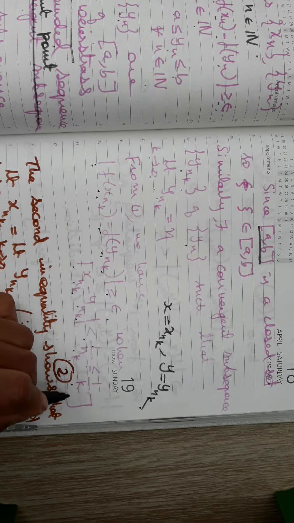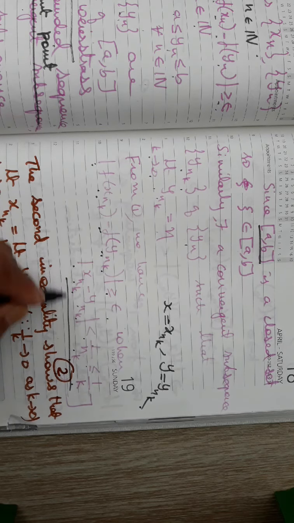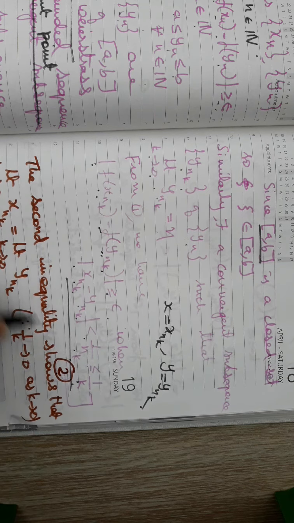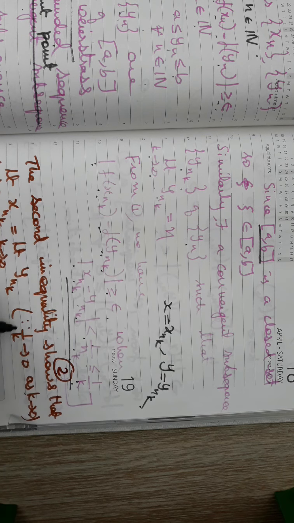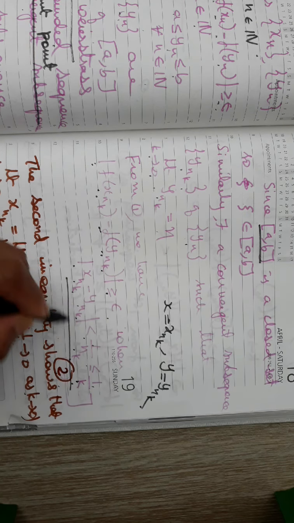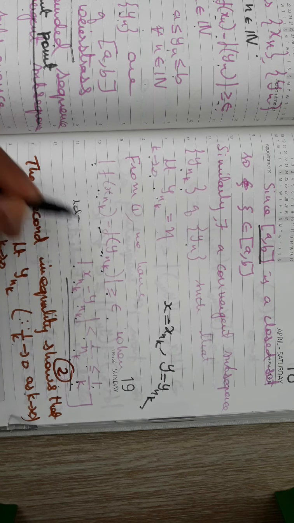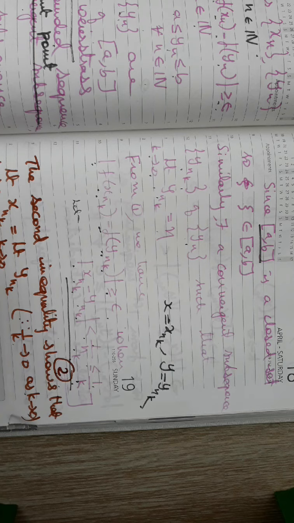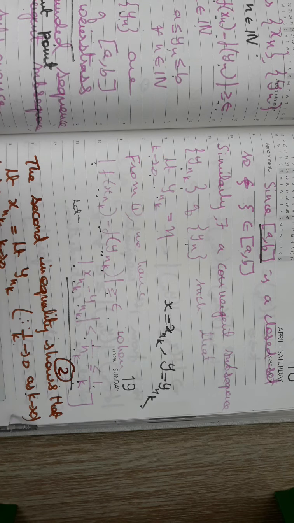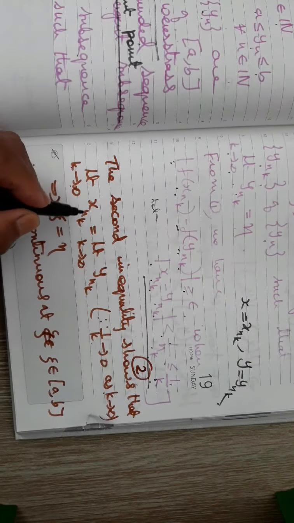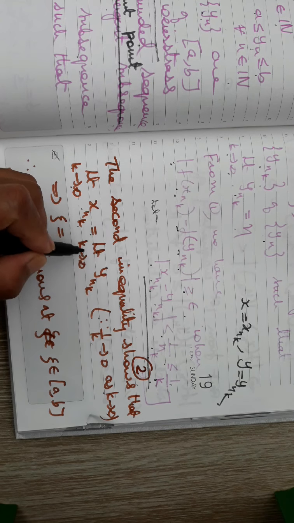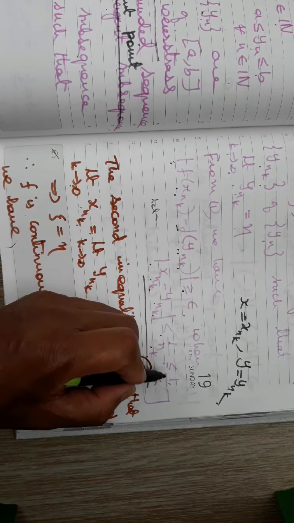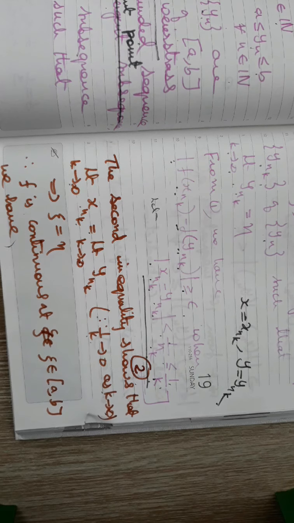Now you can see that this second inequality, not the first one, will tend to 0, because as k tends to infinity, 1 by k tends to 0. So if you take the limit of x_{n_k} - y_{n_k}, it will be equal to 0. That is, the second inequality shows that the limit as k tends to infinity of x_{n_k} is equal to the limit of y_{n_k}, because 1 by k tends to 0.